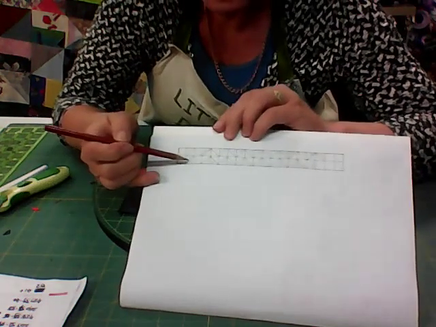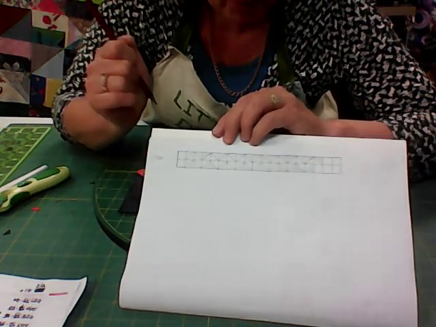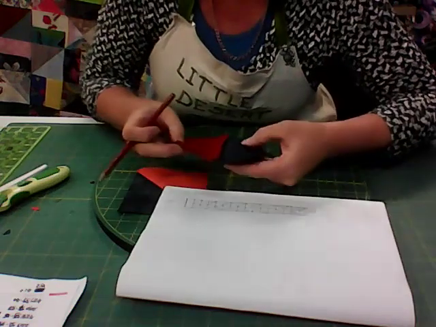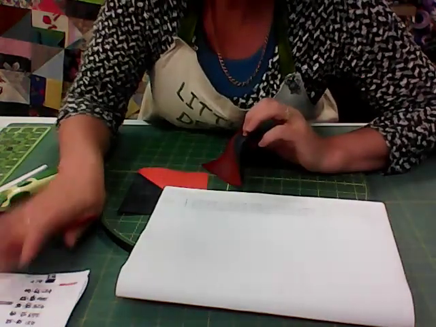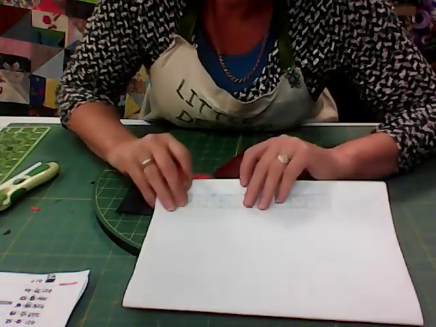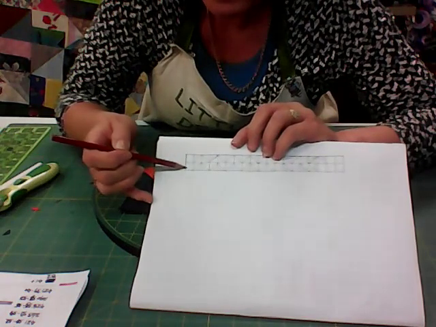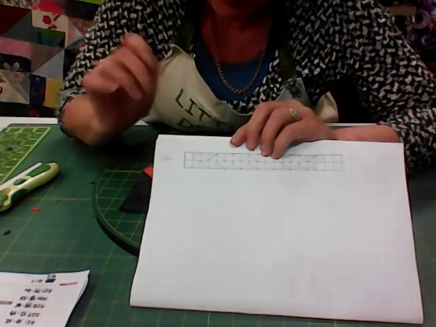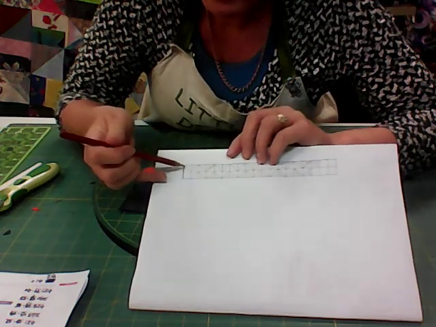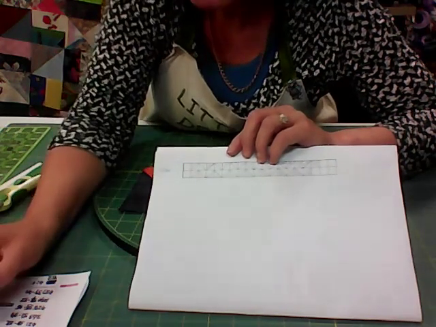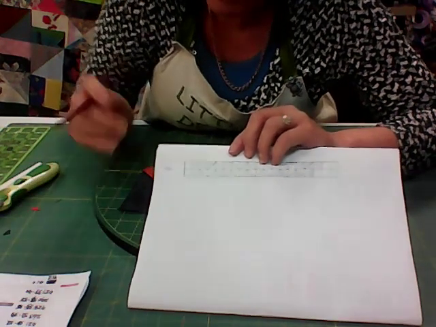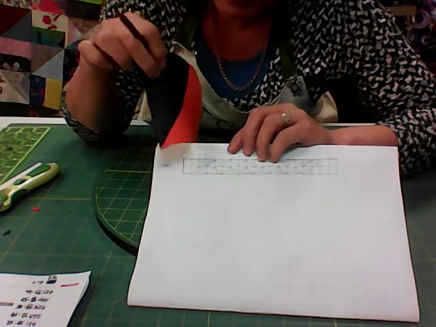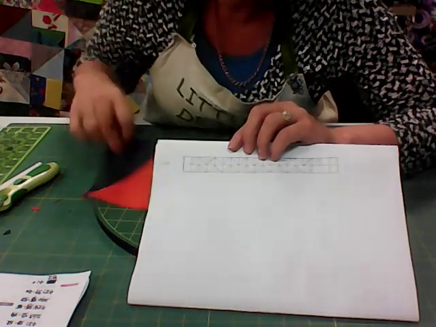And where the numbers are in each block is the lower temperature. So January the 1st had a low temperature of 14. So this square is going to be cut from fabric that represents 14 degrees. This square, because it is on the 2nd of January, is going to be cut from the same fabric as is in the lower temperature on here.